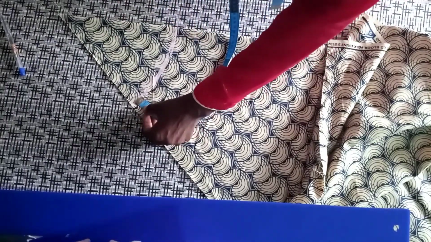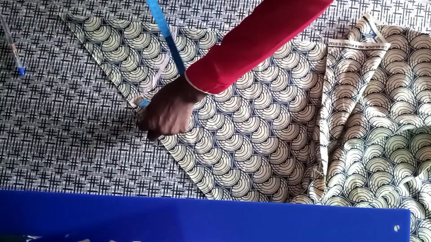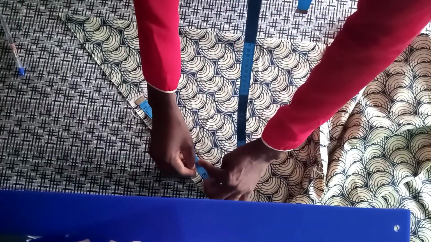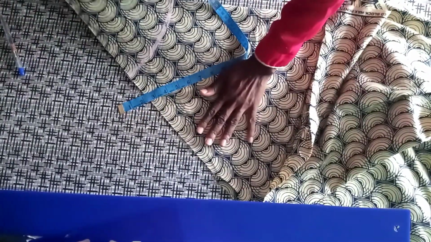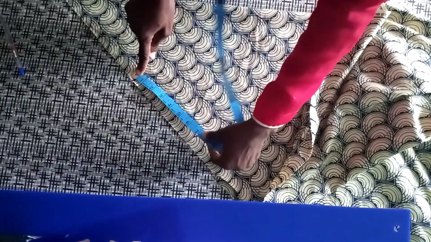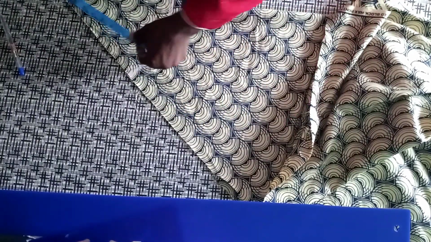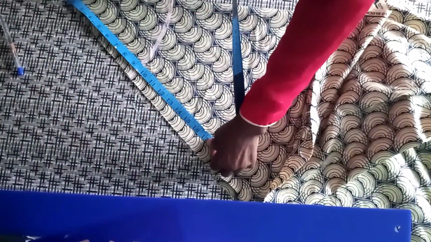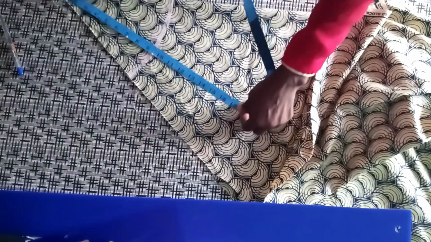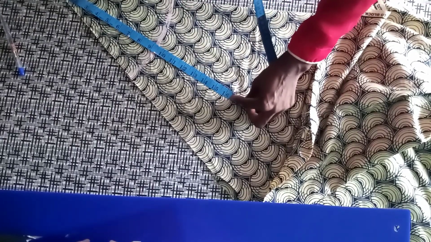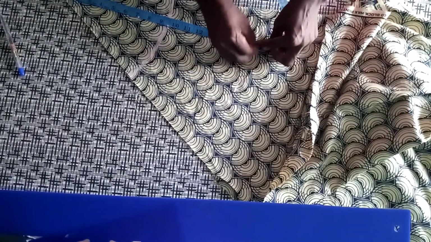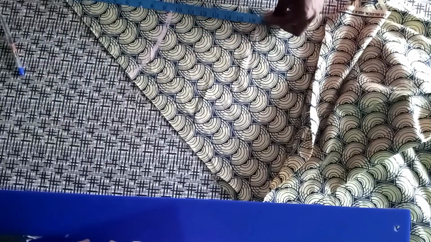So from this point now, I'll measure the length of the flare. Let's say the length is 7. I'll measure 7. Then I'll go back to this point here to balance the length. The length is 7. So I'll go back here now. I'll measure down. What do I have? I have 16.5. So I'll mark 16.5 across. Very simple. I'll connect.